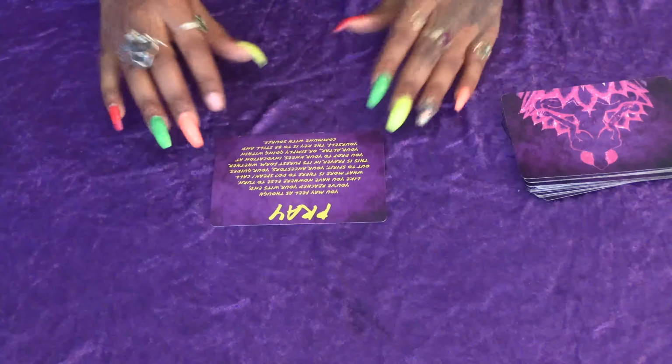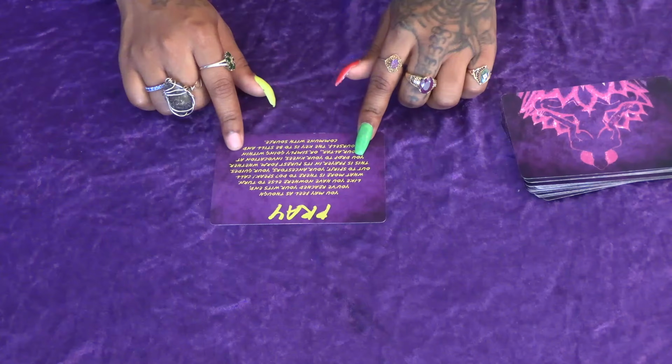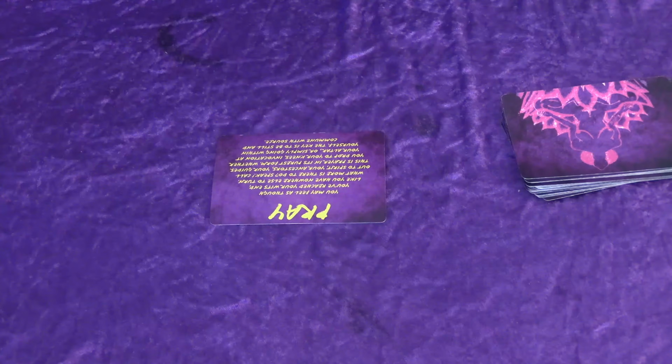In my opinion, the quickest and easiest way to become familiar with the Oracle cards is to do a daily draw. This is where you shuffle the cards and you pull one card a day. This can also help give guidance on your journey.